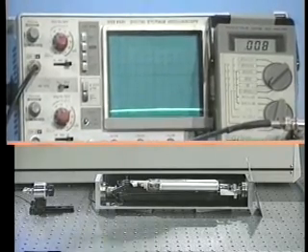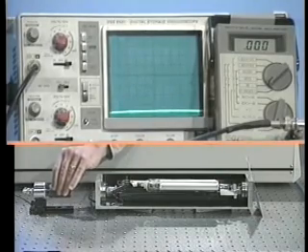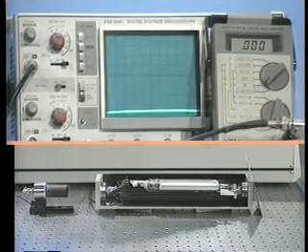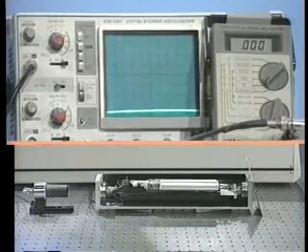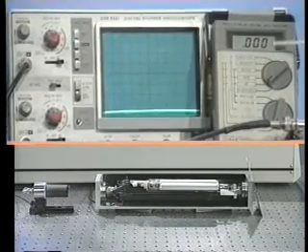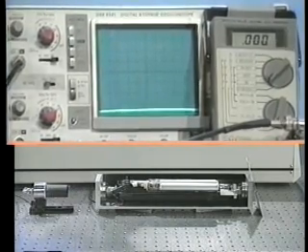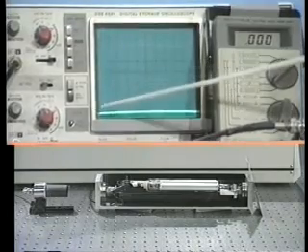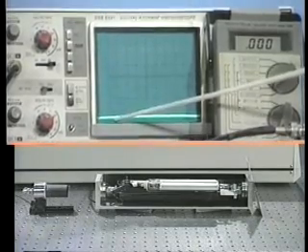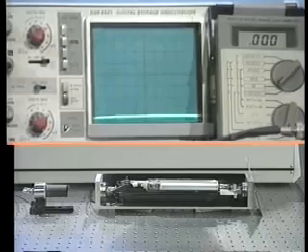So to get rid of that, I'm going to put this little hood over the detector. Now we see that the output of the meter is indeed zero, and hopefully the output of the scope here will be our zero on the oscilloscope.